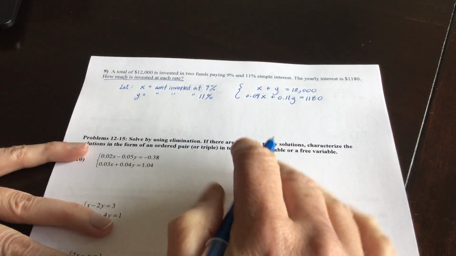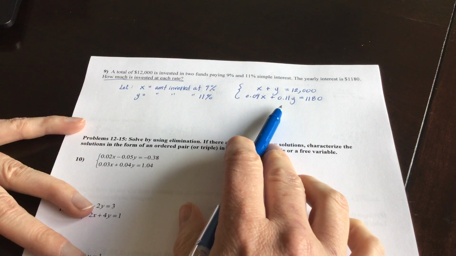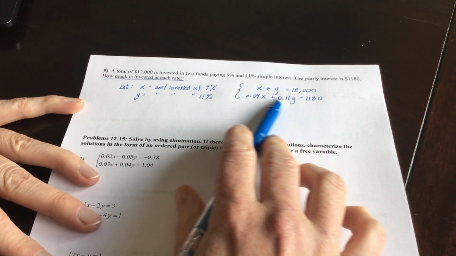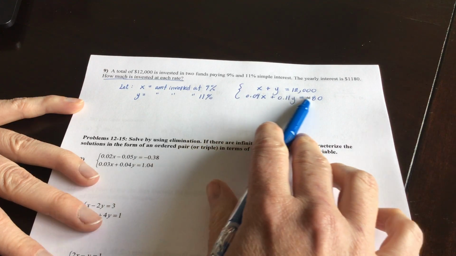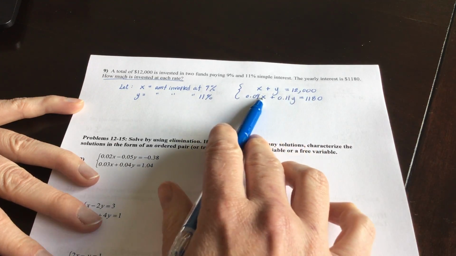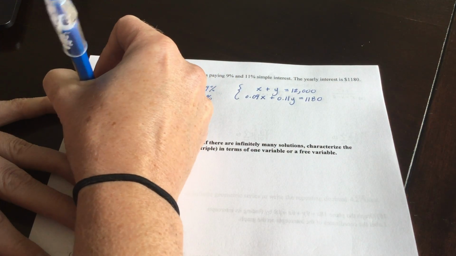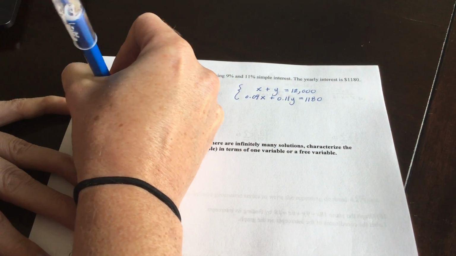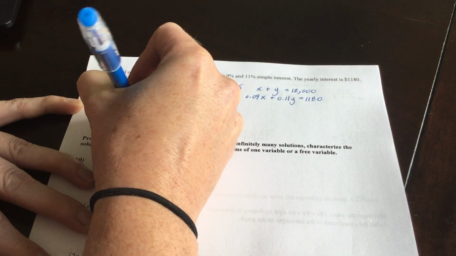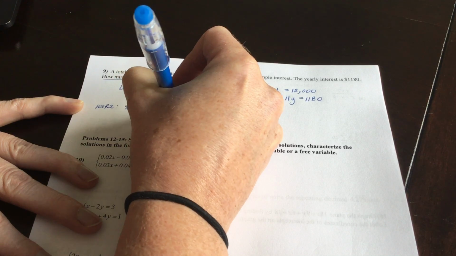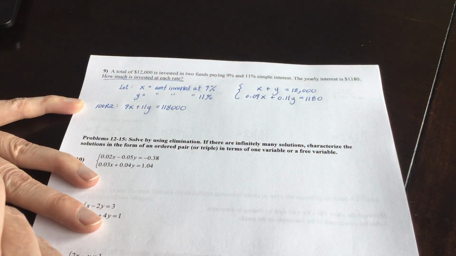So now you have a system of equations. You can solve it using graphing, substitution, elimination, whatever makes sense. I'm a big fan of clearing the decimals, so you're going to see me multiplying row 2 by 100 just to clear those decimals out. So 100 times row 2 would be 9x plus 11y, and then that would be 1180 with 2 more zeros on it, 118,000.